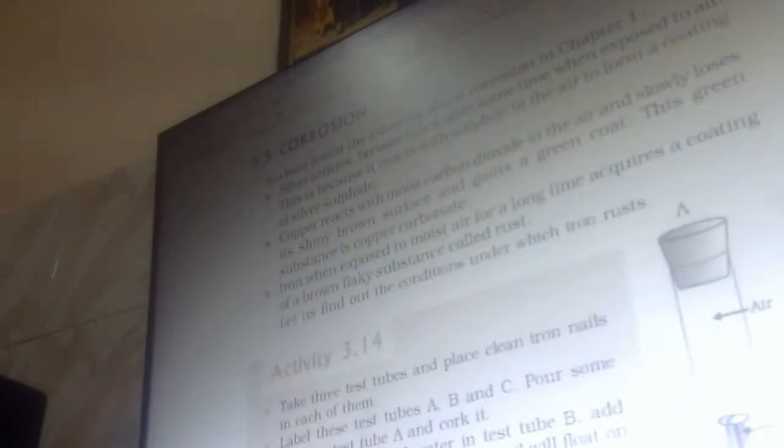Copper reacts with carbon dioxide and moisture and becomes a green coat of copper carbonate. Sulfur reacts with silver to make silver sulfide, giving a black coat. Iron with moisture makes a brown flaky substance called rust.